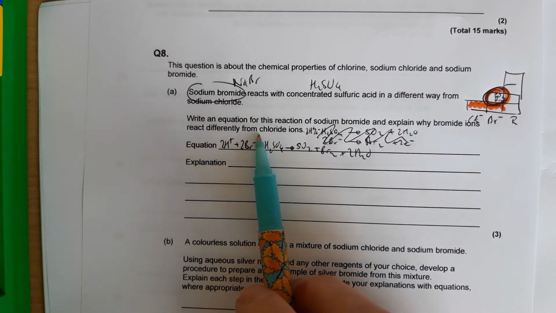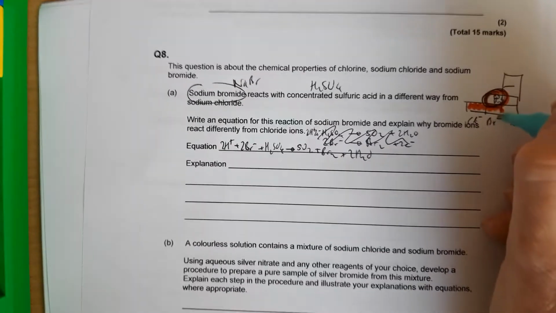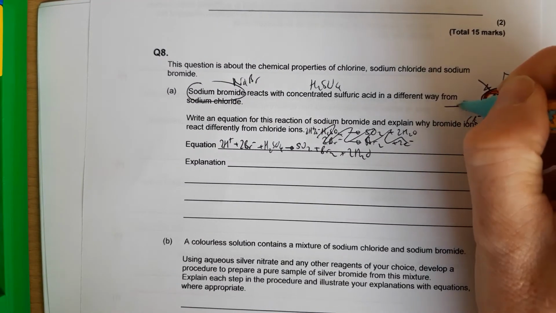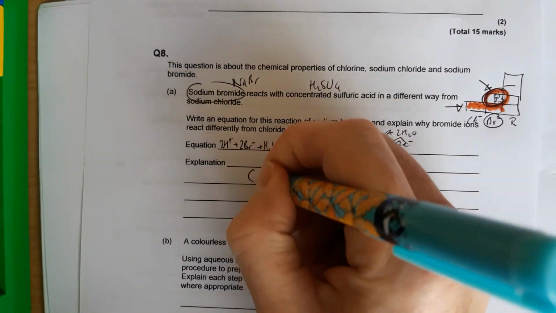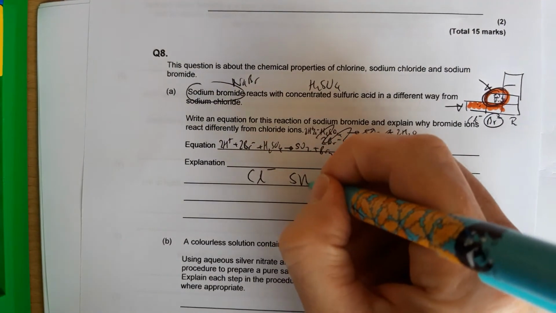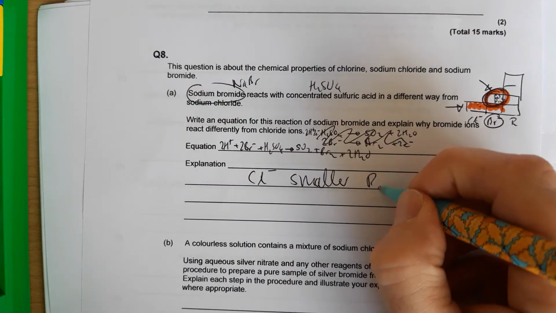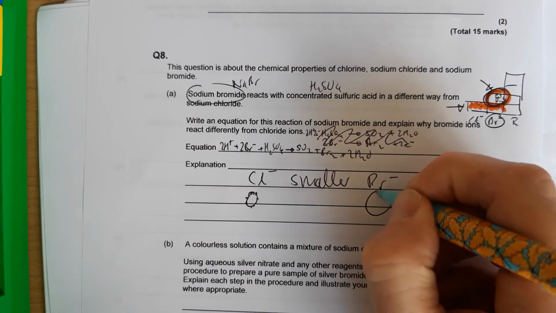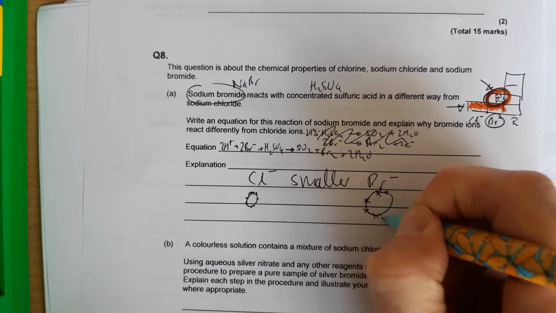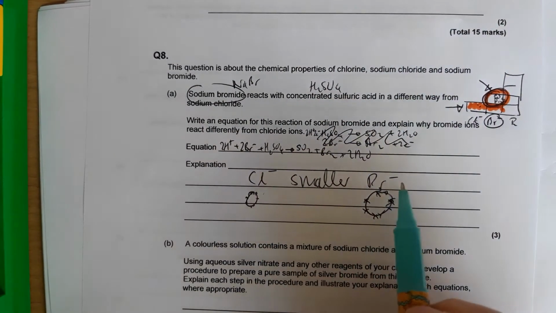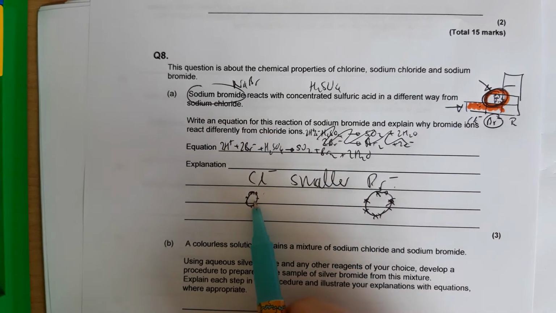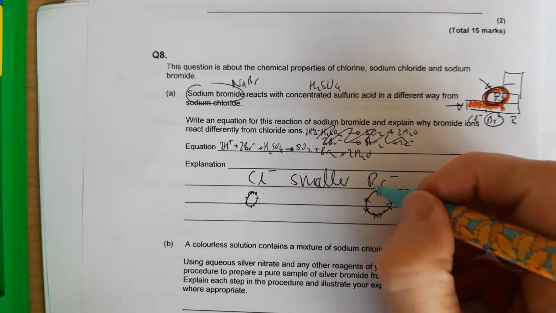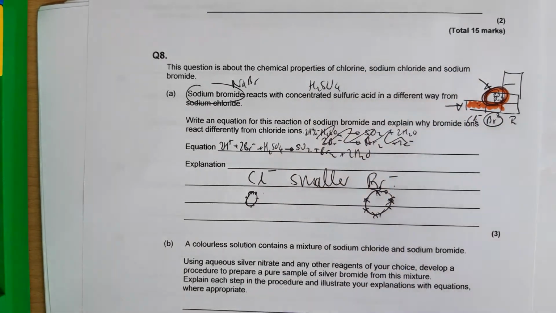Explain why it reacts differently to chloride ions. All right, so why does bromide do this one and chloride only does this one? Chloride is smaller. Remember 2 videos ago, chloride is smaller than bromide. Here's chloride with its extra electron. Here's bromide with its extra electron. Chloride is smaller than bromide, so chloride holds onto its outer electrons more strongly, so bromide releases its outer electrons more easily, or it is more easily oxidized.